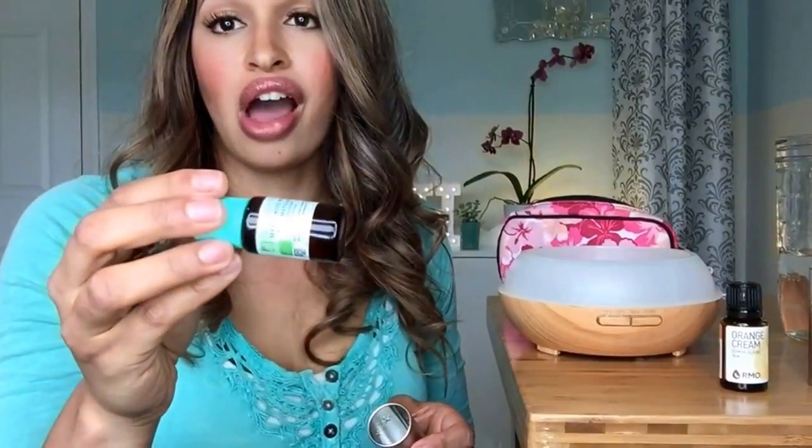You can tell I like citrus. Red Mandarin from Florihana. Love, love, love. I love these two right now. So I'm gonna show you how to use it really quick.